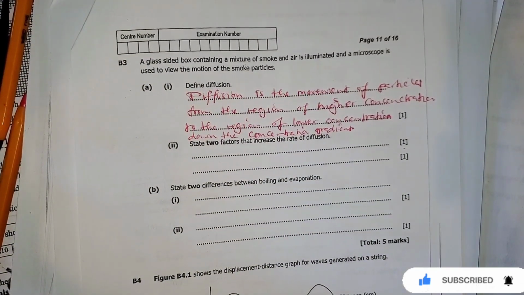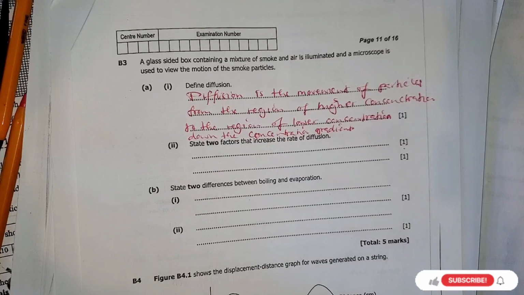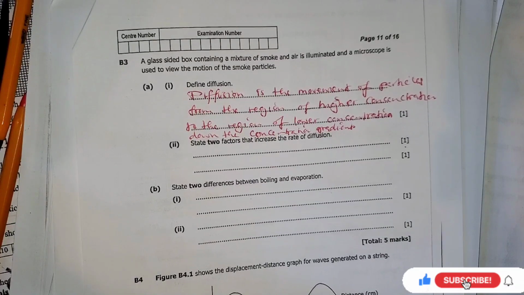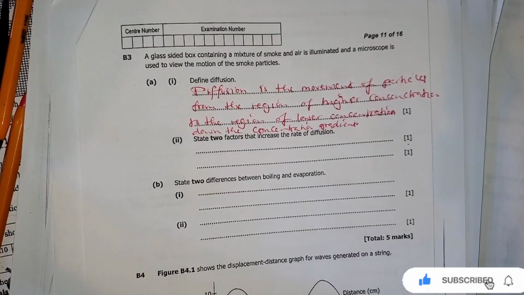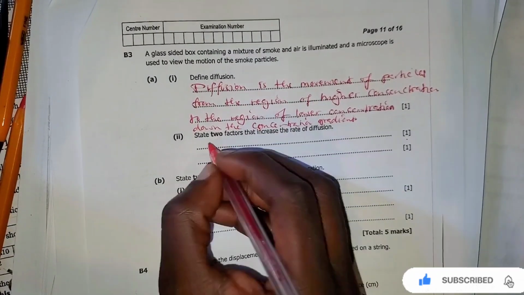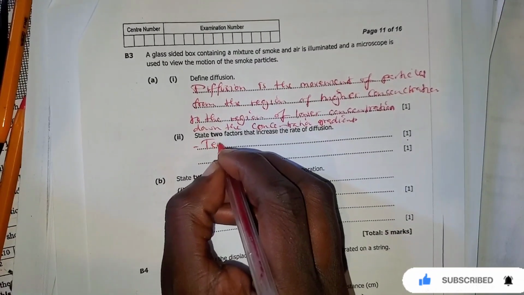The other question is, state two factors that increase the rate of diffusion. So you can say temperature.